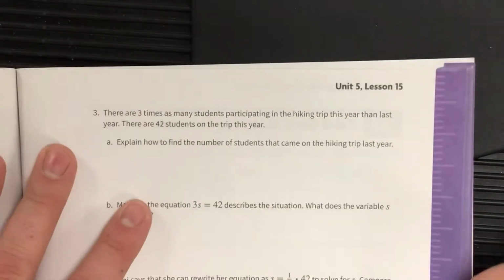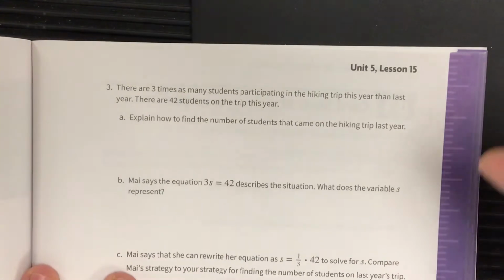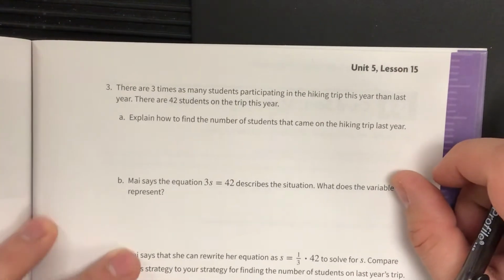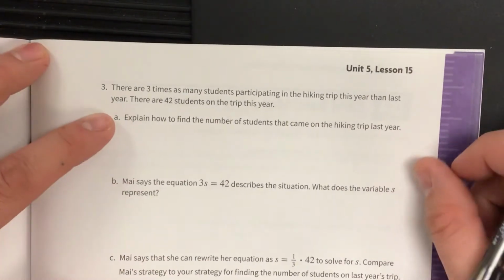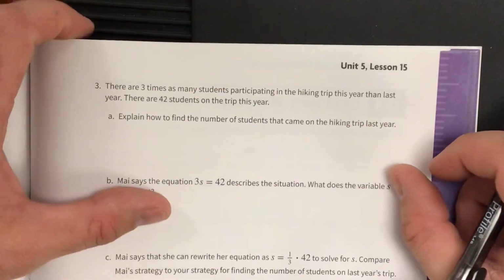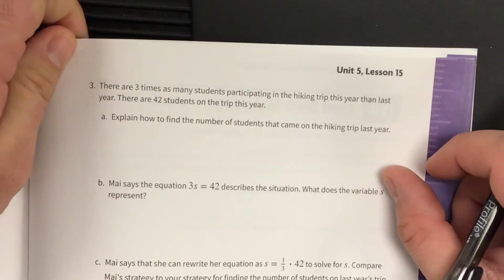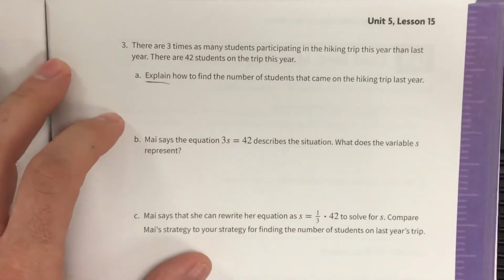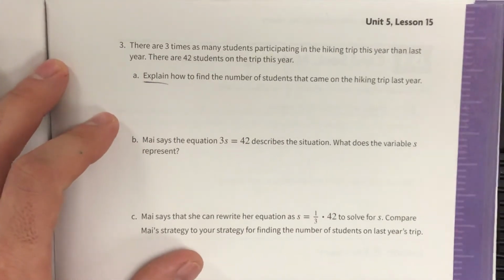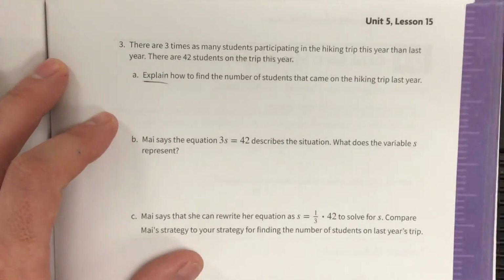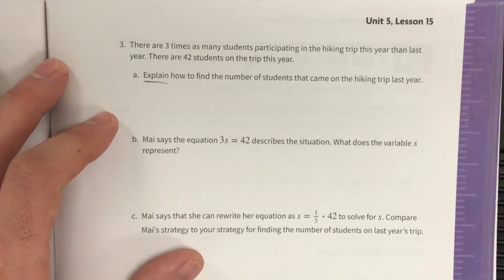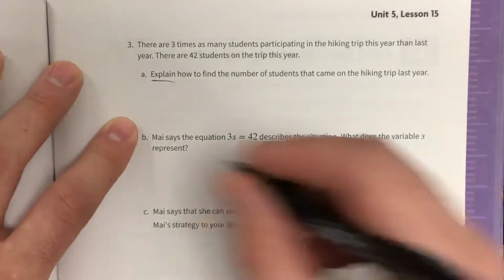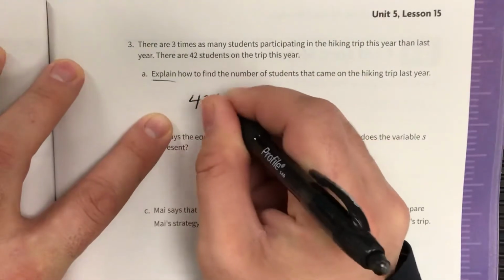Next one, question 3, Josh. There are 3 times as many students participating, 42 students on the trip this year. Explain how to find the number of students that came on the hiking trip last year. Again, it just says explain, no equation necessary. How would you solve it? 3 times more people came this year. Georgia, 42 divided by 3. You would take 42 divided by 3.